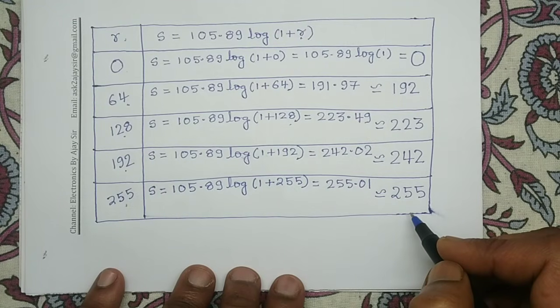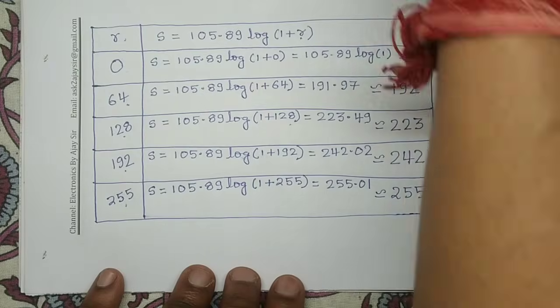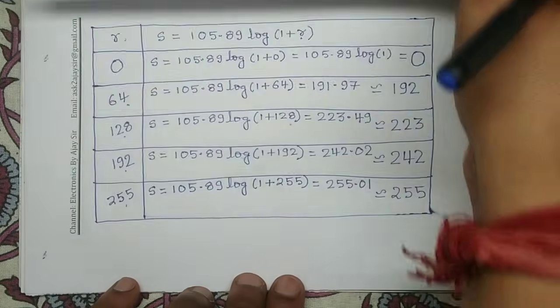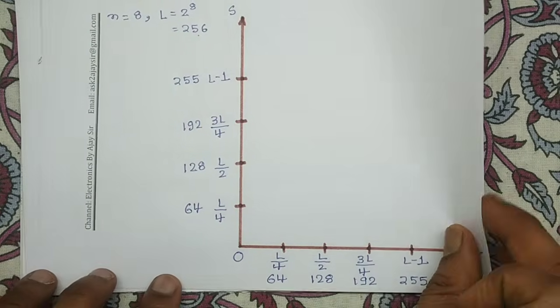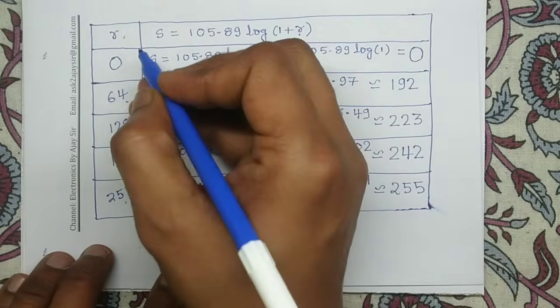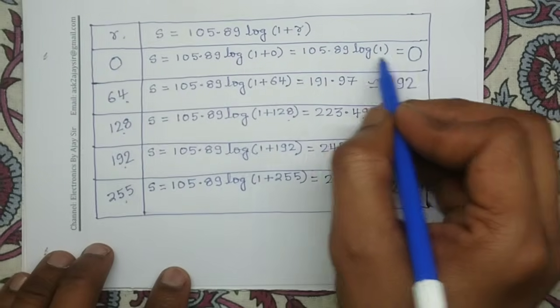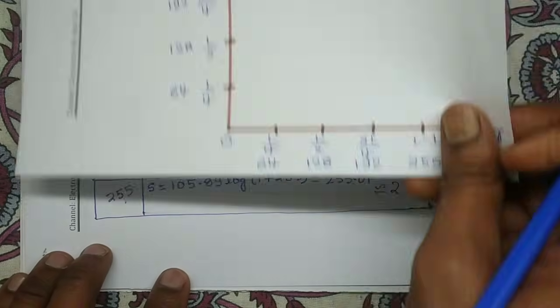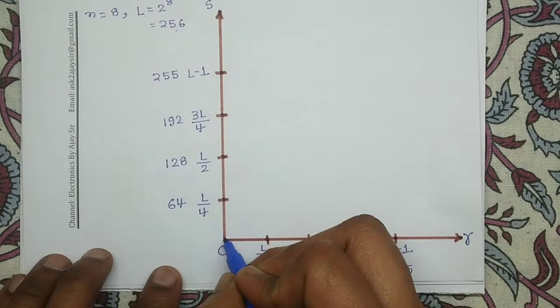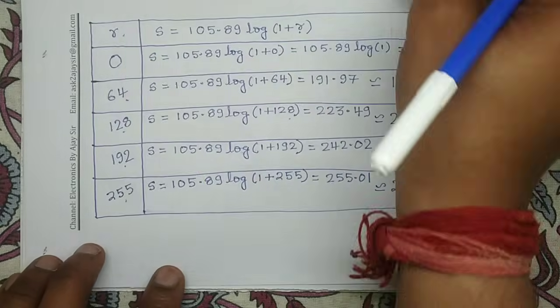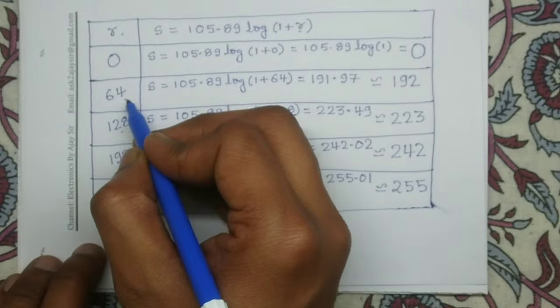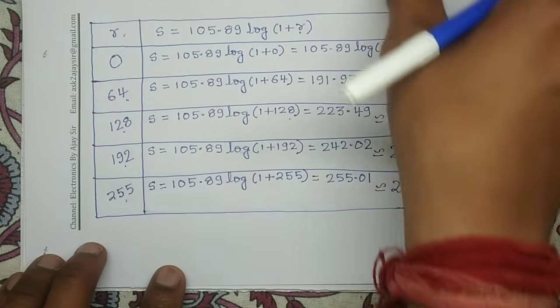Next, we will plot this. So the first point, when R equals 0, S is also equal to 0. R equals 0, S equals 0 represents this origin. Next, when R equals 64, S equals 192.